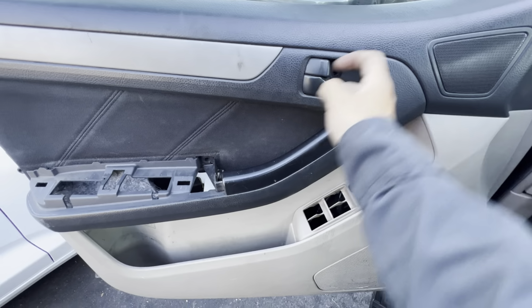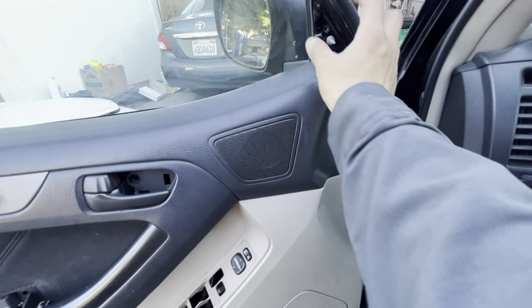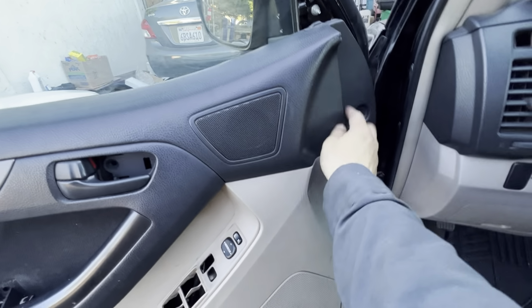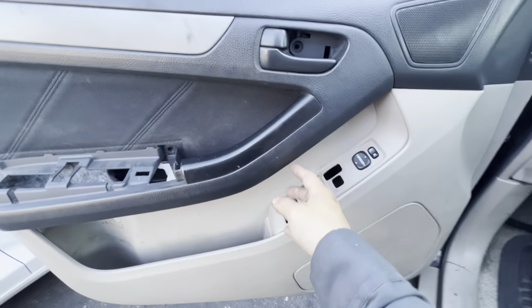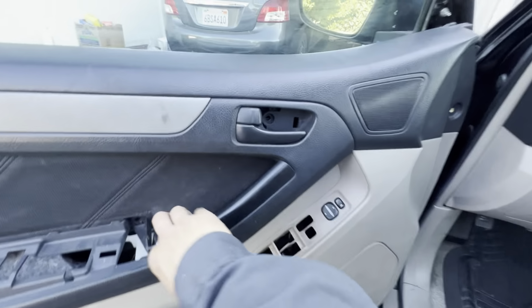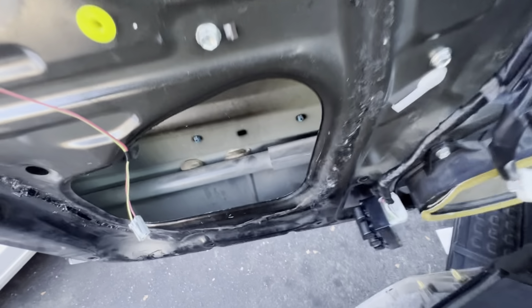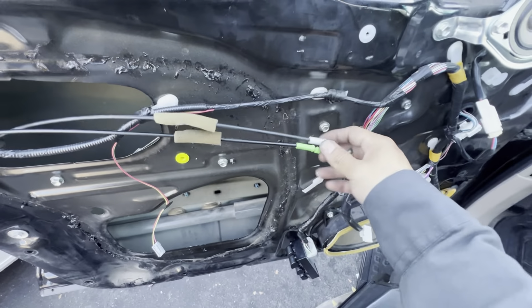For the driver's side door panel, it's the same thing. You're gonna take out this cover, this 1 bolt right here, 1 bolt right here. Take out this little piece of cover right here too. Take out these clips, and then from there you can pop it out. It's all clips, same thing. Lift it up, pop it out, and then once you get to here, same thing.